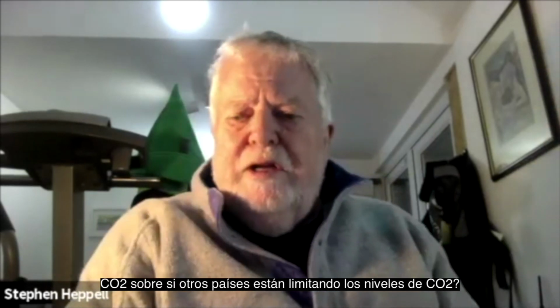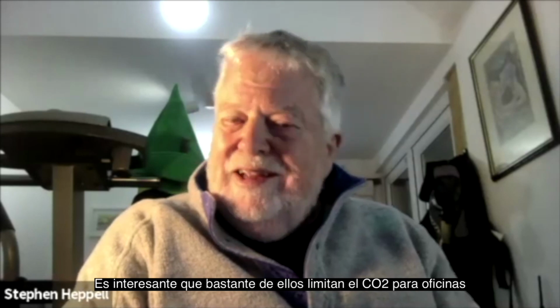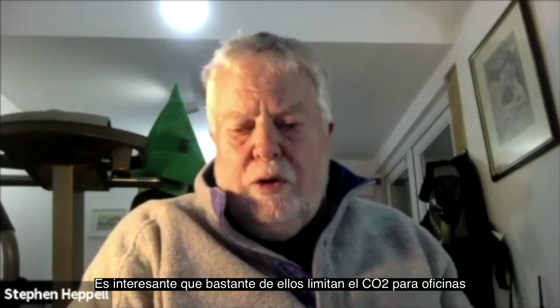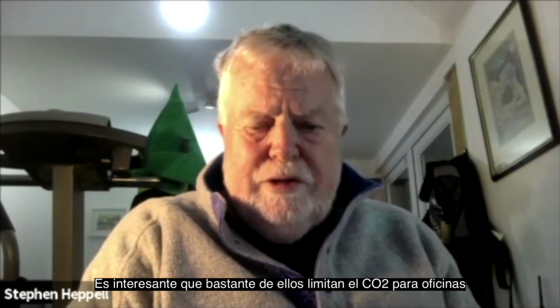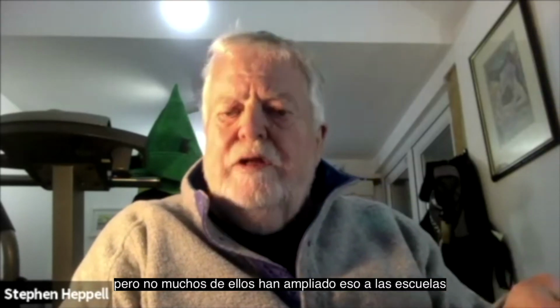And there's a question there just asking about, are any other countries limiting CO2 levels? It's kind of interesting that quite a lot of them limit the CO2 levels for office work, but not many of them have extended that into schools.